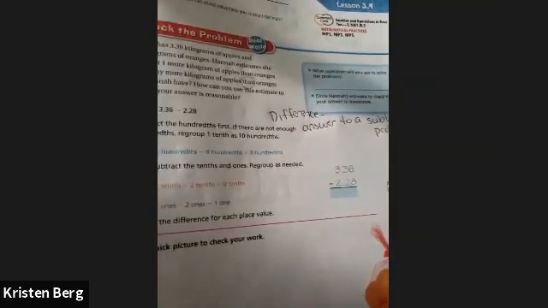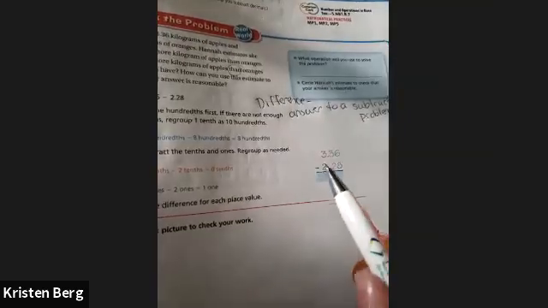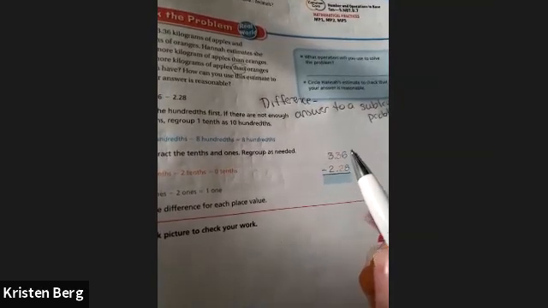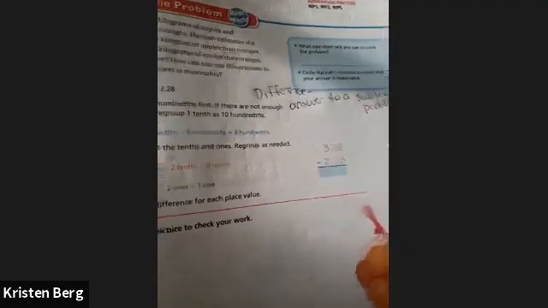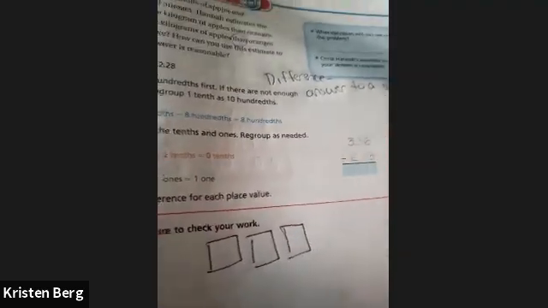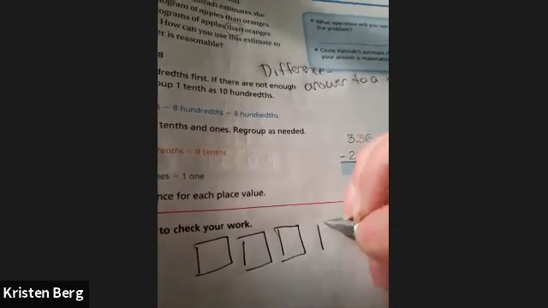All right, so first thing, I am going to first show you this. Remember, this is what you have, and this is what you got to take away from it. So down here, the only thing that we have is 3 wholes, and then 3 longs, and then 6 hundredths.